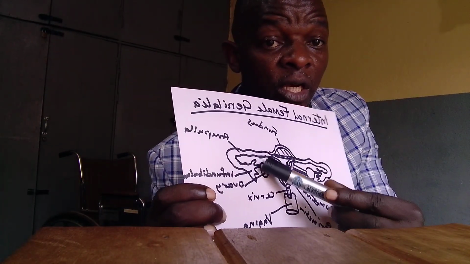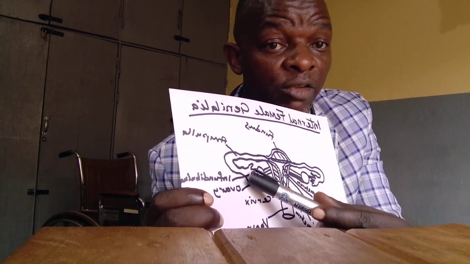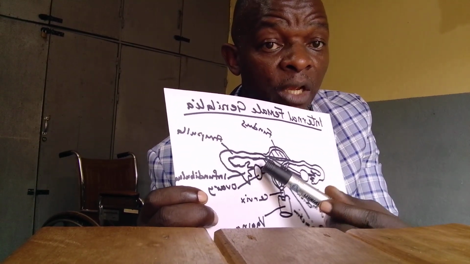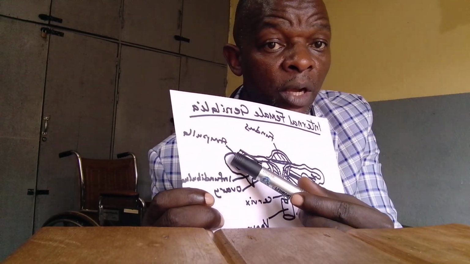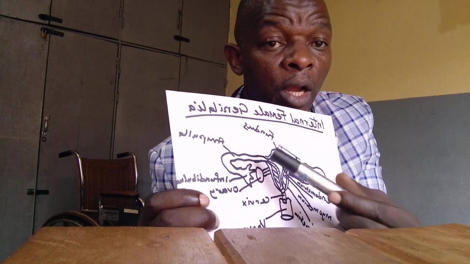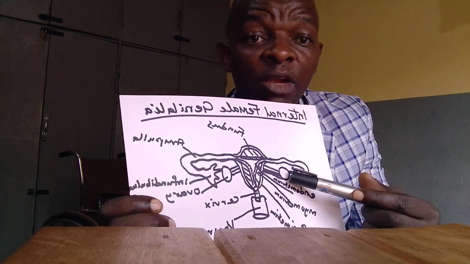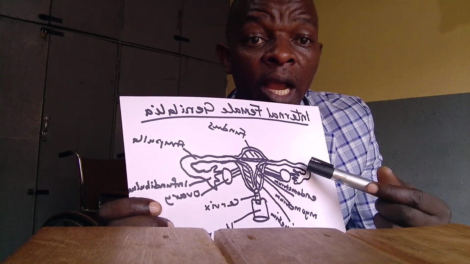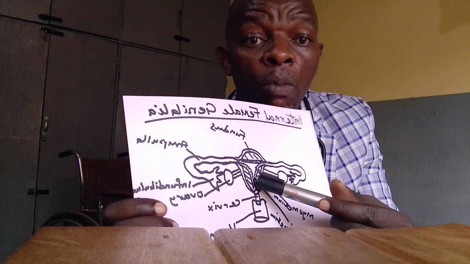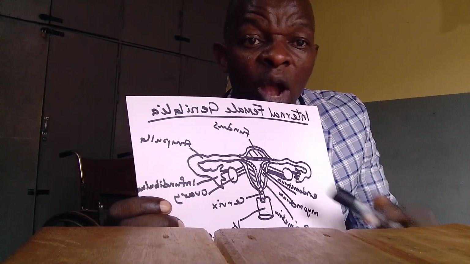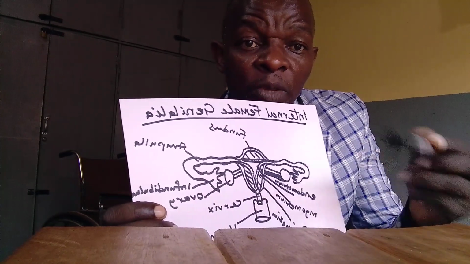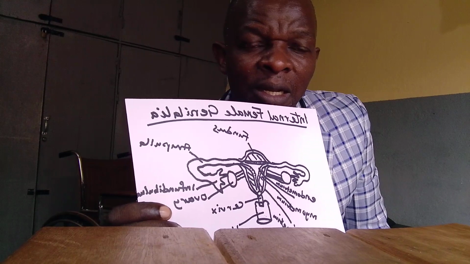Because the egg, when it's released from this ovary, these finger-like projections pick up the egg and put it inside the tube. And that egg is following the tube and coming towards this center of the womb. If it was this side, it will be the same thing. It picks the egg and then takes it towards the womb. And while it is moving, we call that period the fertile period of the woman.